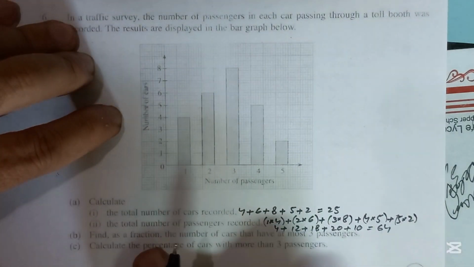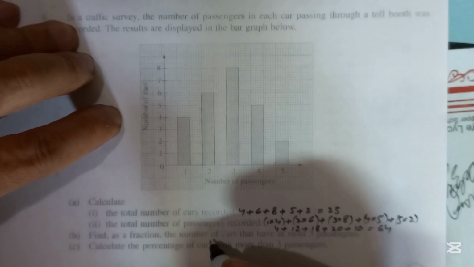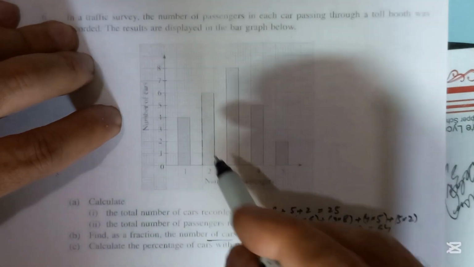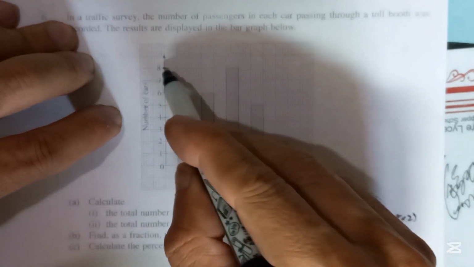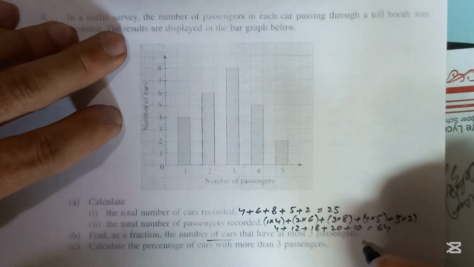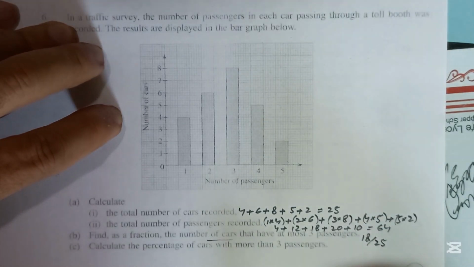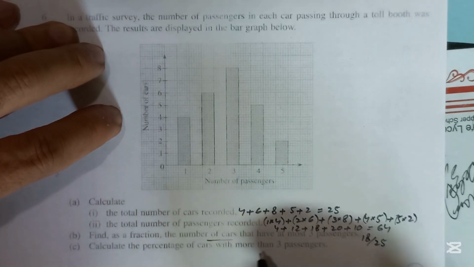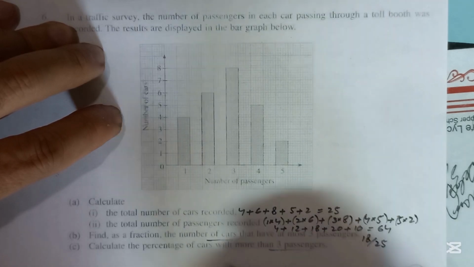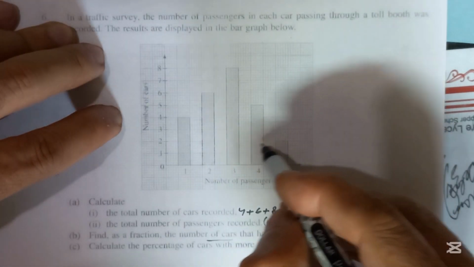Next requirement is find as a fraction the number of the cars that have at most 3 passengers. Okay, at most 3 passengers are 4 cars plus 6 cars, 10 plus 8, 18 cars are having at most 3 passengers. So total number of the cars are 25. So this is the required fraction. And final requirement is calculate the percentage of the cars with more than 3 passengers. More than 3 passengers are number 4 and 5 cars. So 5 plus 2, 7.